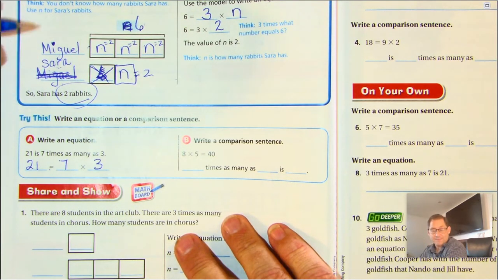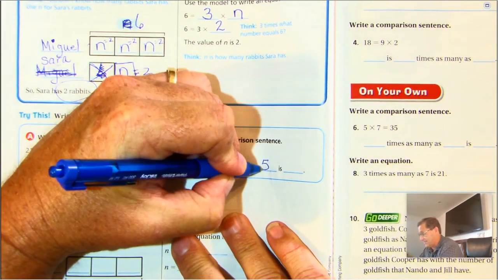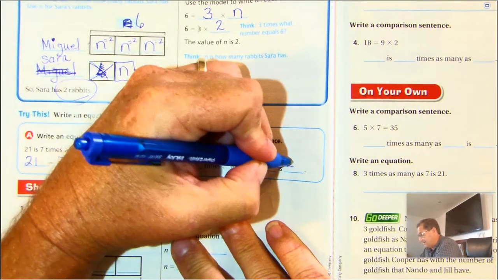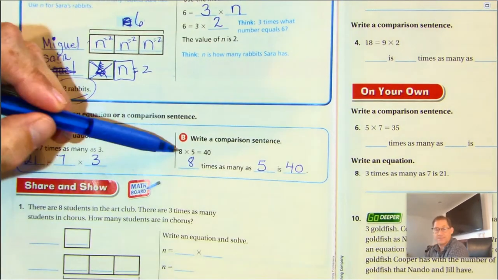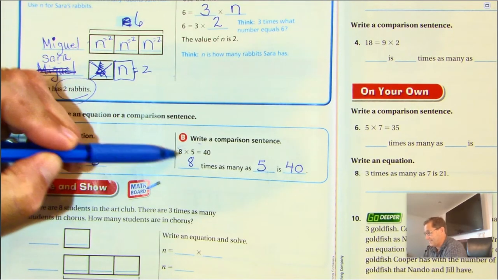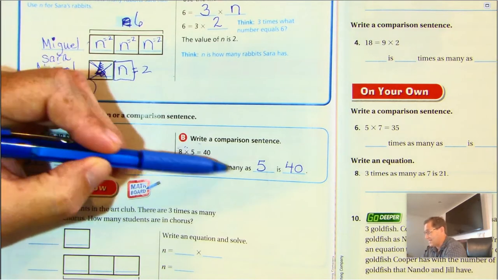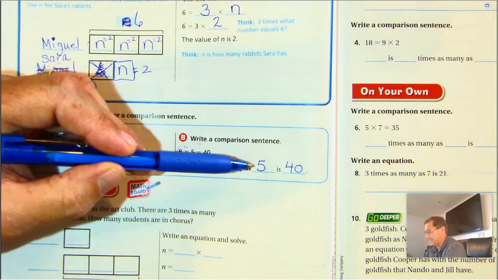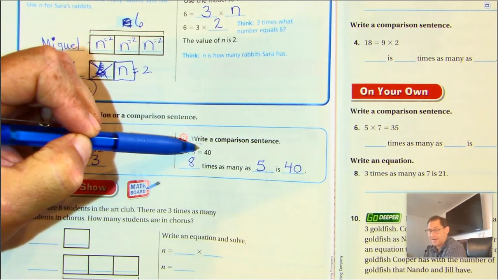So what does that mean? It means we have 8 times as many as 5 is 40. So all we really did was take the multiplication problem and transfer it into words. So 8, we repeat it, times as many as 5 is, which replaces the equal sign, 40.